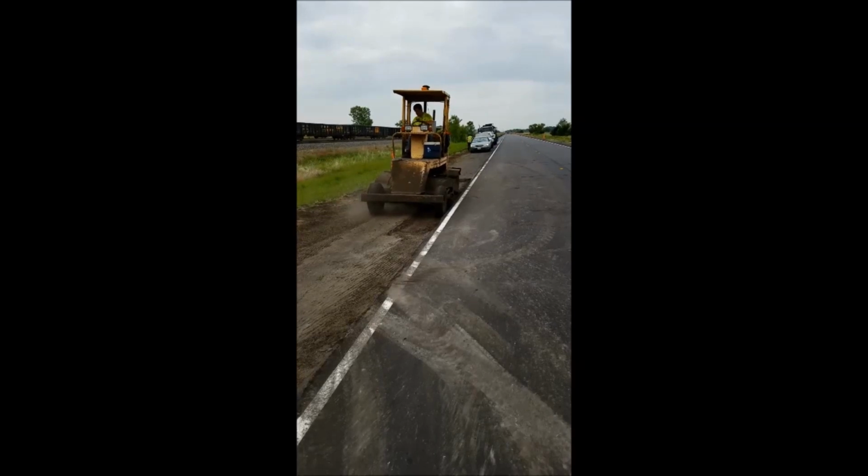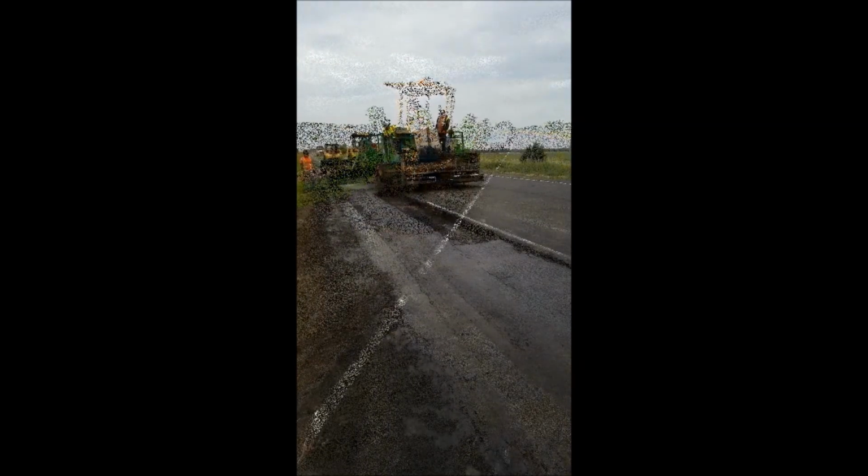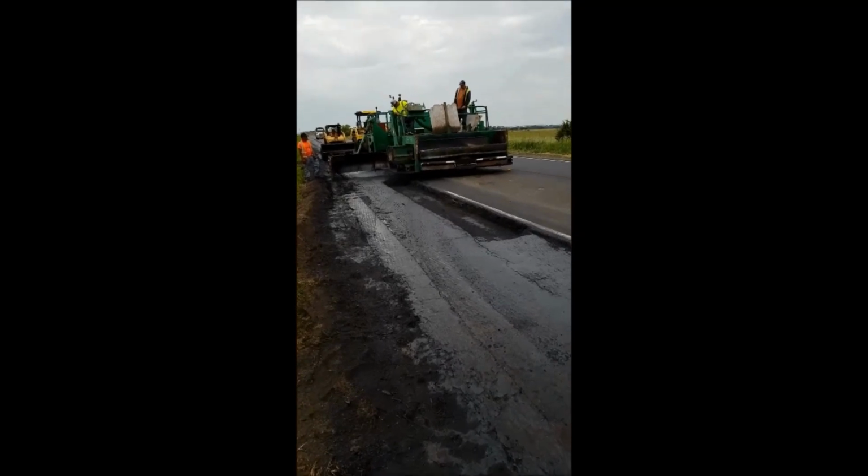After the shoulder patch is dug out and prepped, a back dump truck unloads its asphalt into the laydown machine.